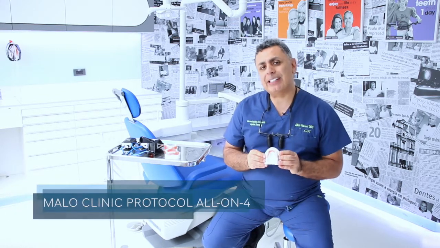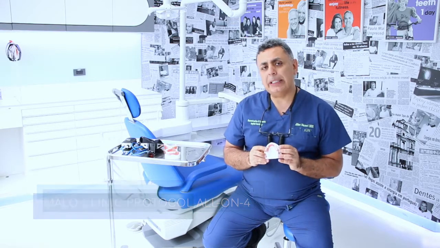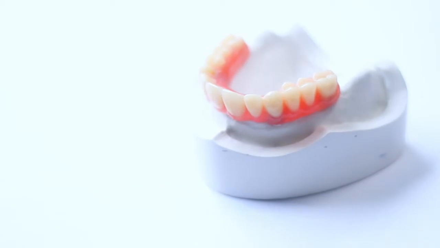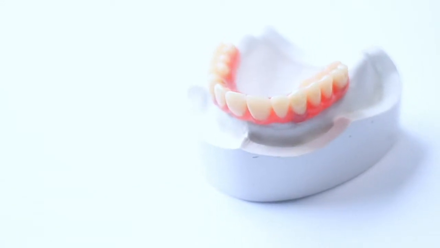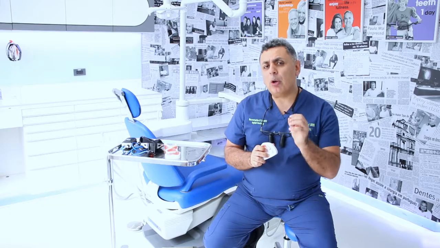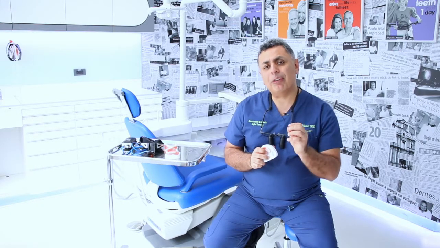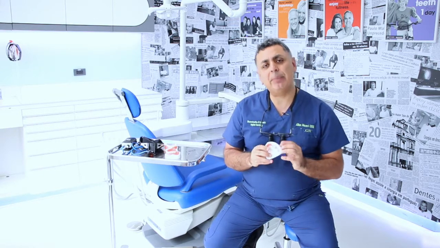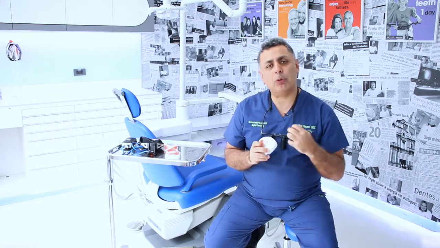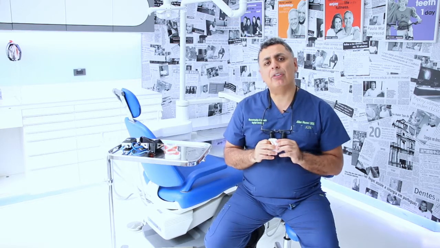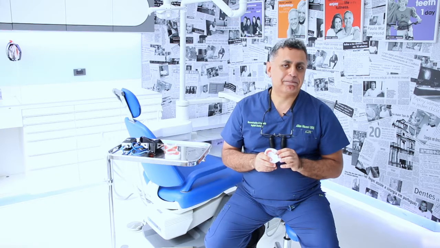This revolutionary system not only will provide you a full set of jaw teeth with only 4 dental implants placed in strategic positions, but also will provide you an immediate set of teeth. That means you can have teeth over those implants and leave the office within the same day.